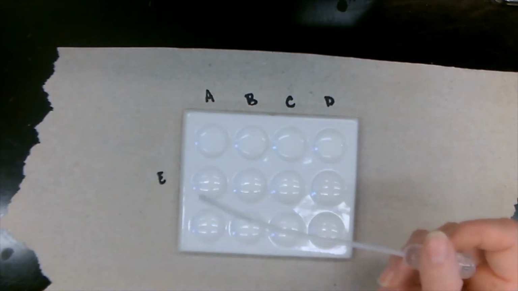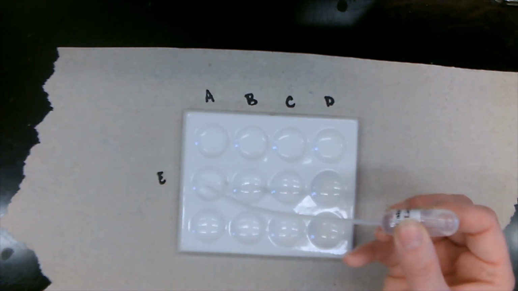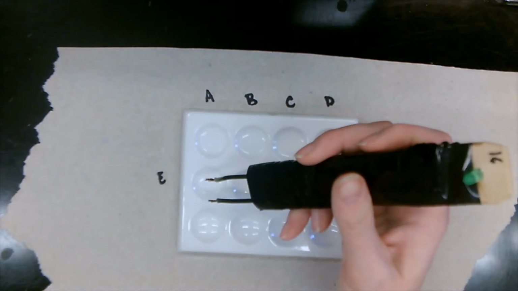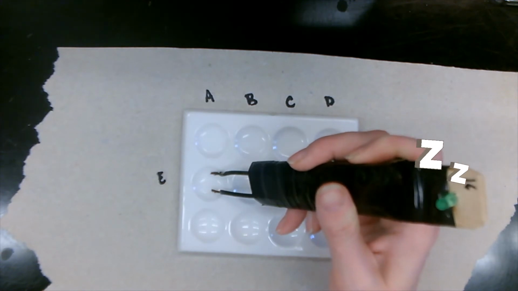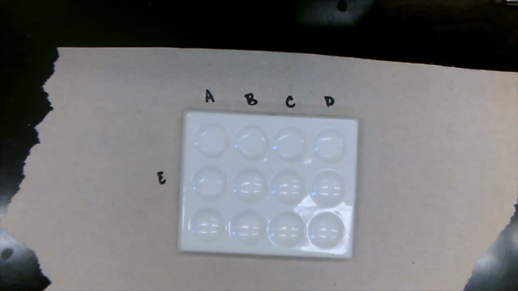And liquid E. Again, light stays off. Alrighty then. We are done with our electrical conductivity. Let's clean this up.